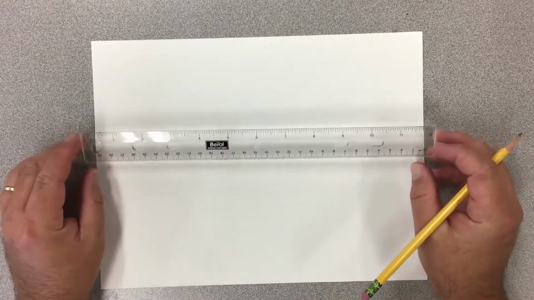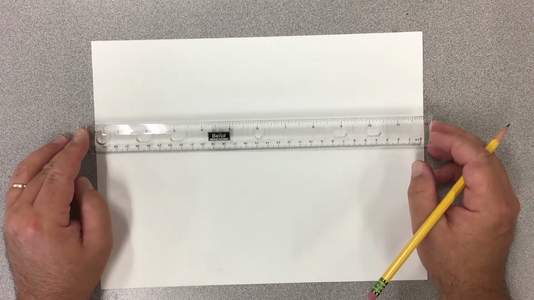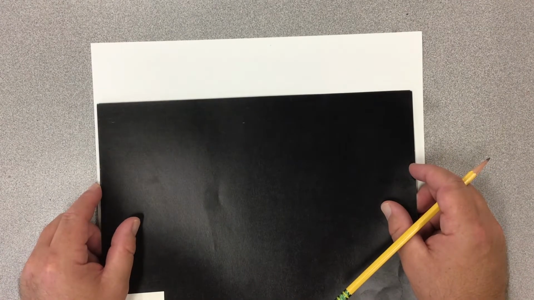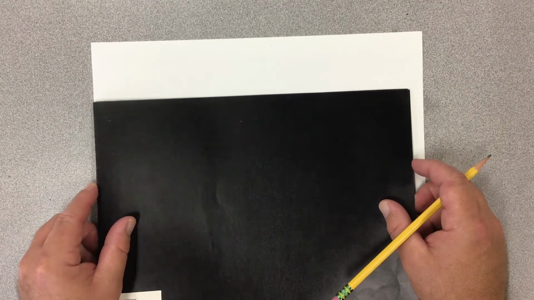If you have a ruler, I encourage you to use a ruler. If you don't, you can use any straight edge. So this folder has a nice straight edge, so I can use this folder instead of a ruler if I need to.